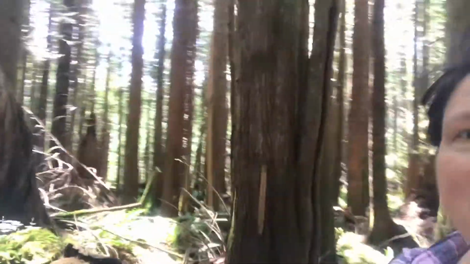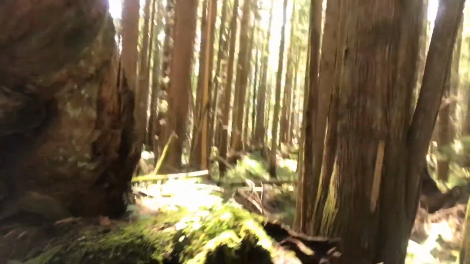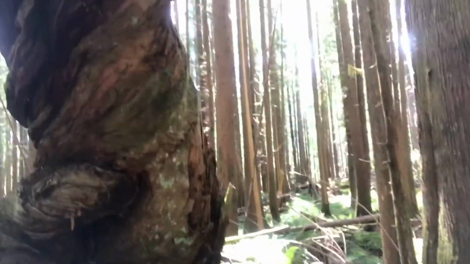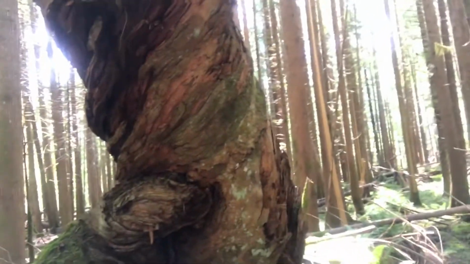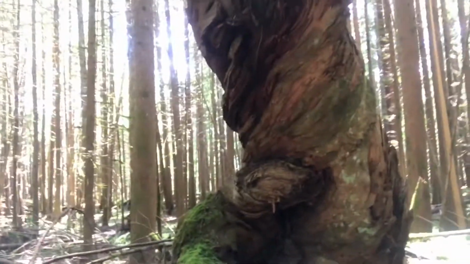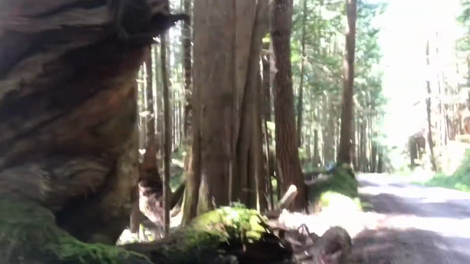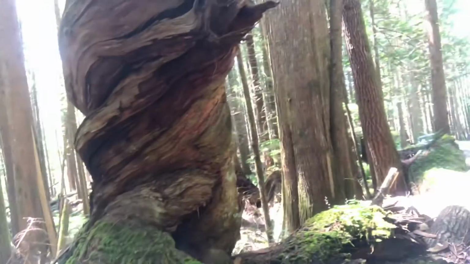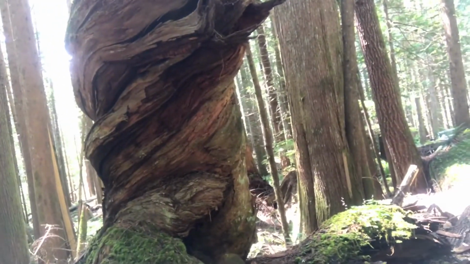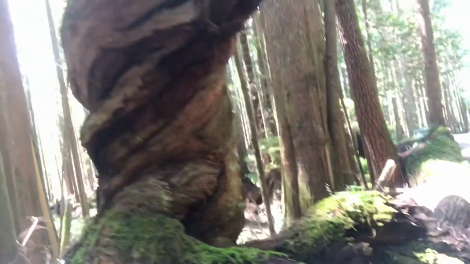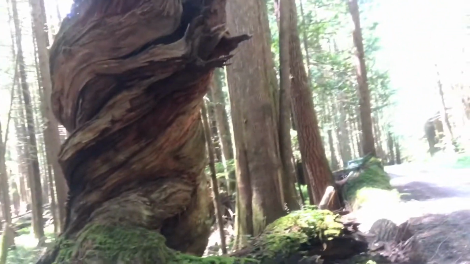Take a look at this thing. So look, can you see it? Wow. It's pretty cool. It's twisted, and I'm trying to figure out how you can capture this. This is fascinating.